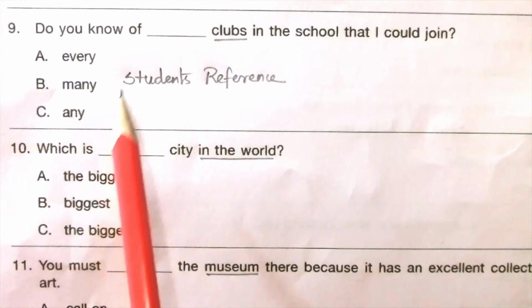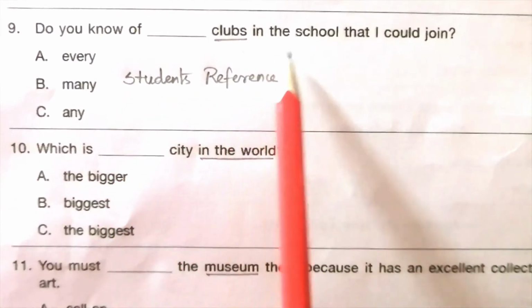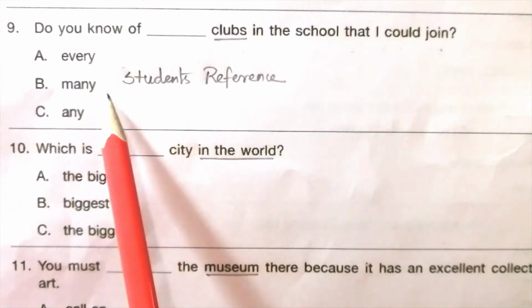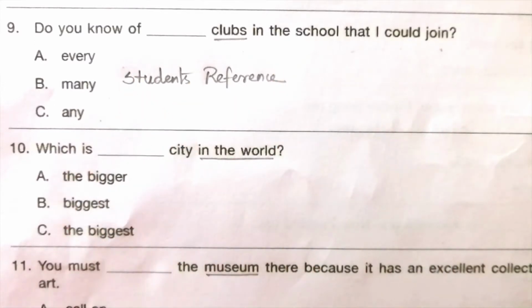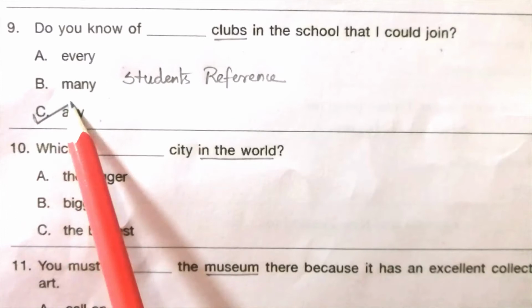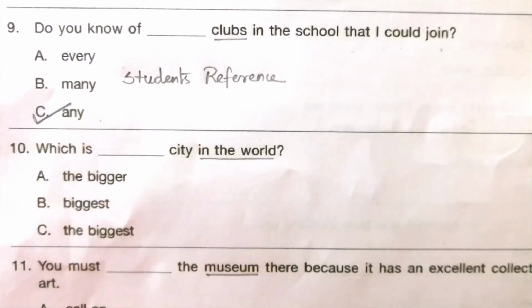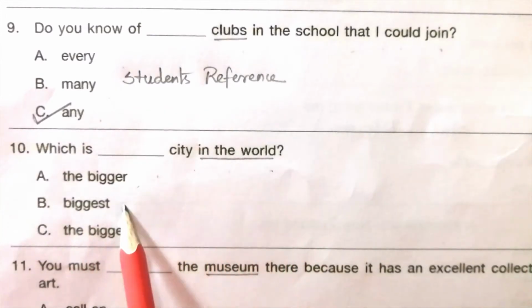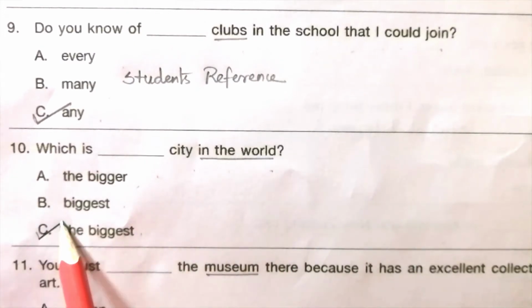9. Do you know of dash clubs in the school that I could join? Every, many, any. The answer is C, any. Do you know of any clubs in the school that I could join? 10. Which is dash city in the world? The bigger, biggest, the biggest. The answer is C, the biggest. Which is the biggest city in the world?